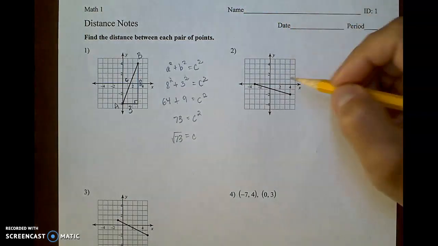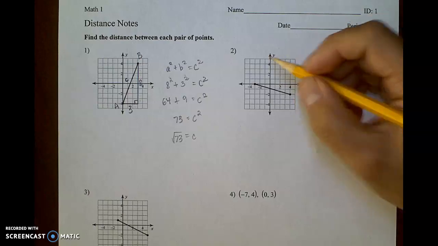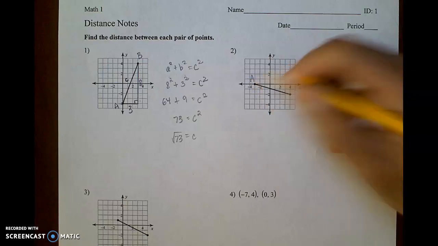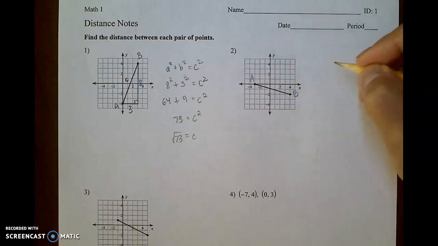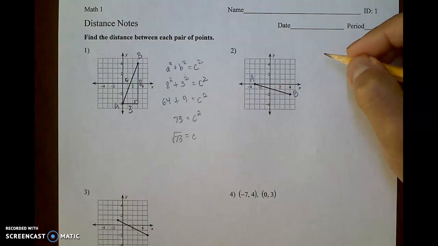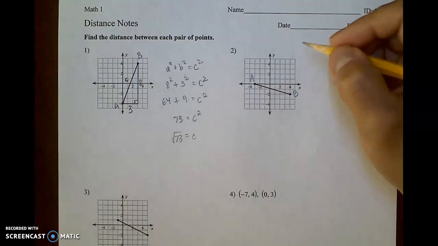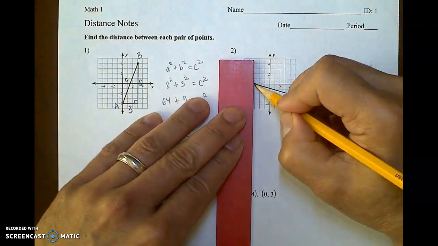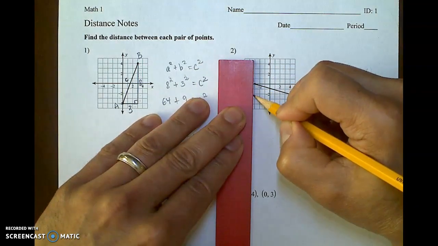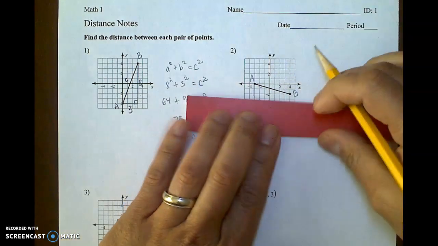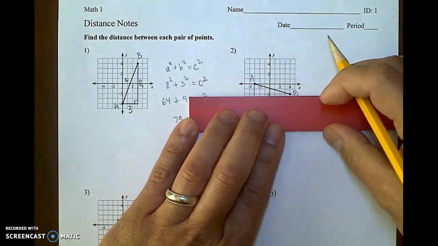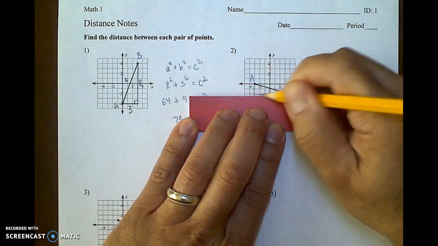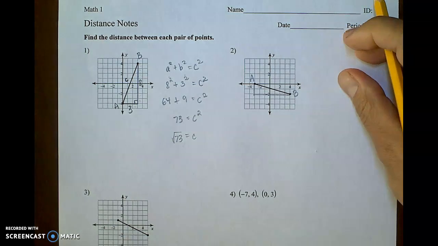Okay. Let's do that again with example number 2. We're trying to find the length of this line, basically finding the distance between these 2 points. Again, I'll just randomly label them A and B. For this, we want to again create the right triangle. So I'm going to draw in 2 sides, a vertical and horizontal side, to create the right angle.